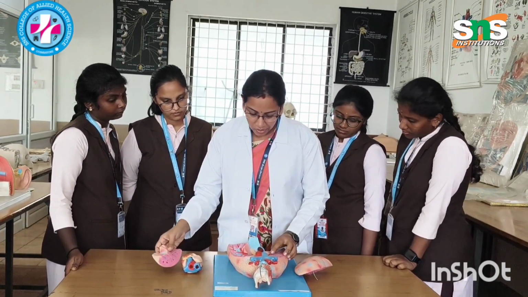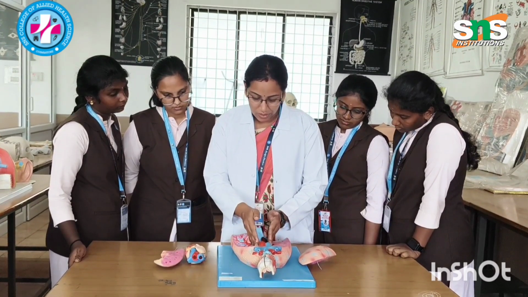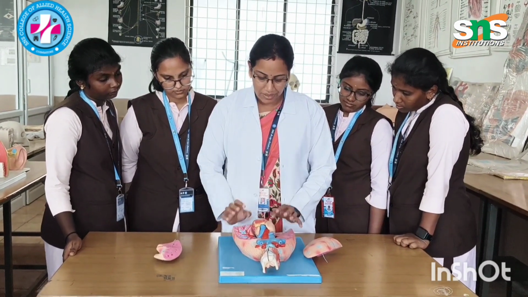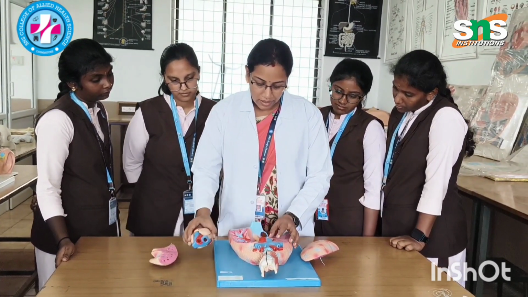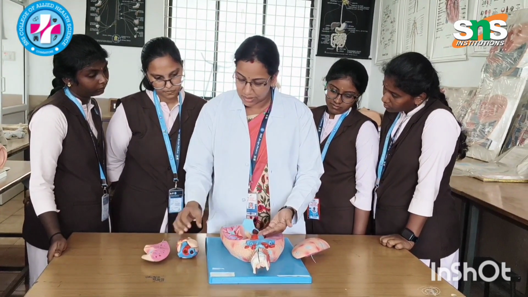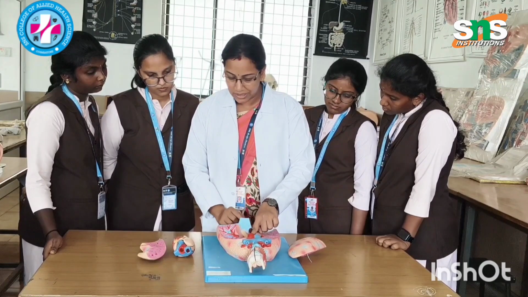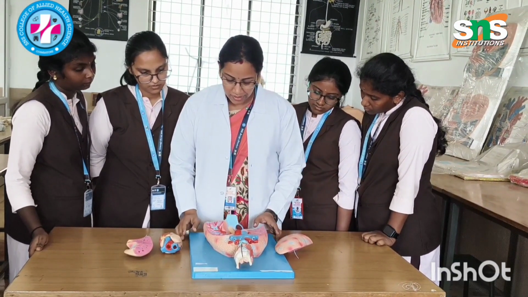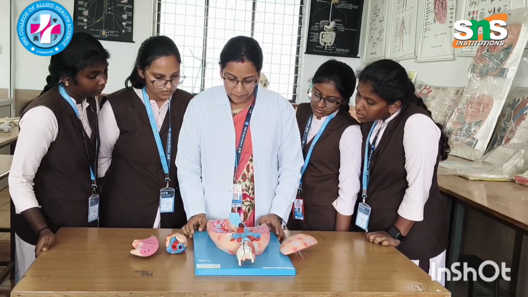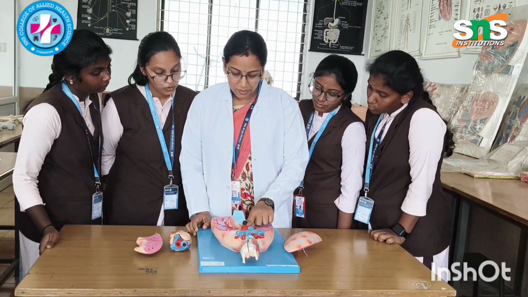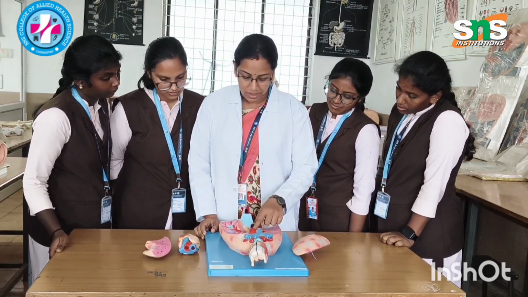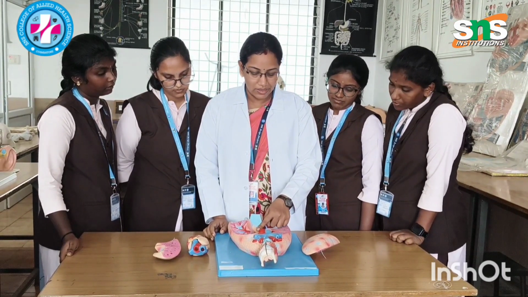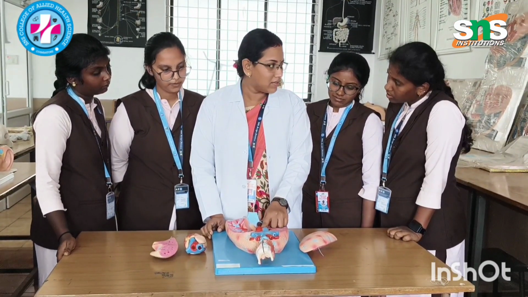Okay. The center of the chest is called the mediastinum, where your heart rests. Behind the heart, on the back side of the heart, you have the esophagus and the trachea. What color is mentioned as the trachea here? Blue color is the trachea. This sandal color is your esophagus, which is called the food pipe. Trachea is called the windpipe.